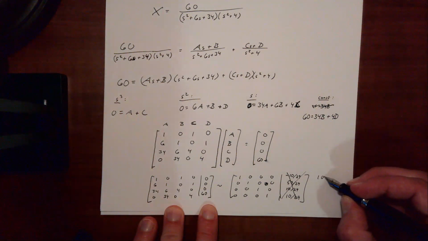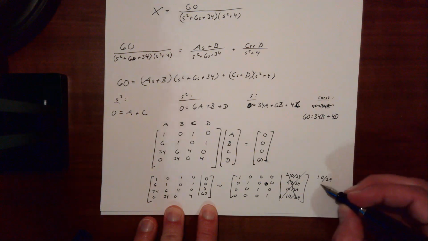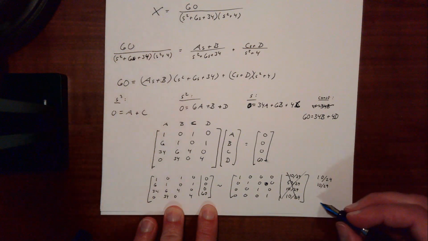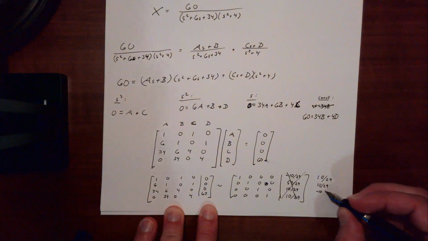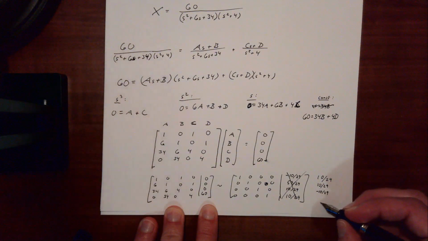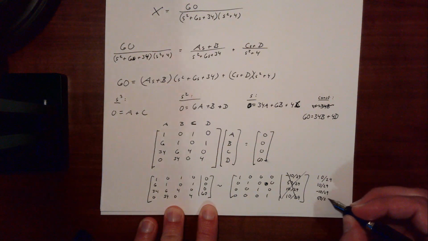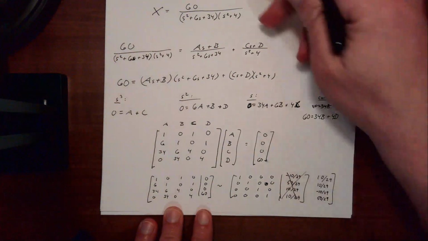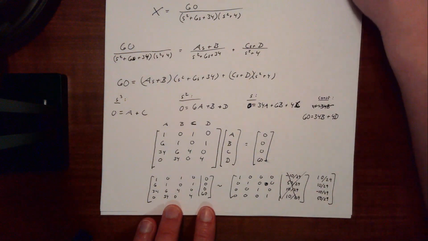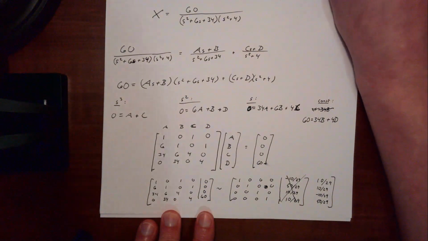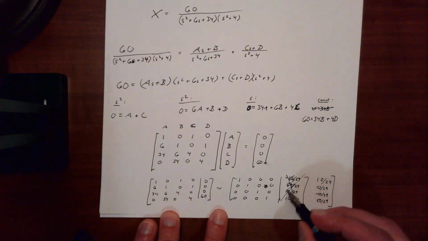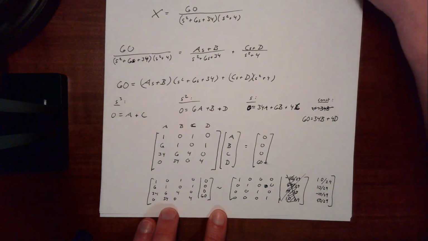It should actually be 10 over 29, 10 over 29, and then negative 10 over 29, and 50 over 29. Basically, when I was doing it this time, I interchanged what was A with what was C, and what was B with what was D. So ignore these numbers. These are the real ones.